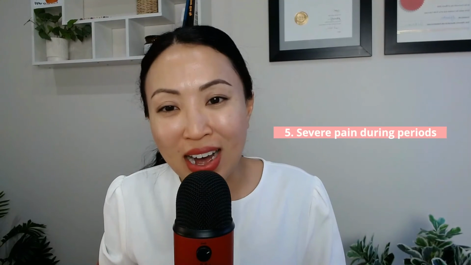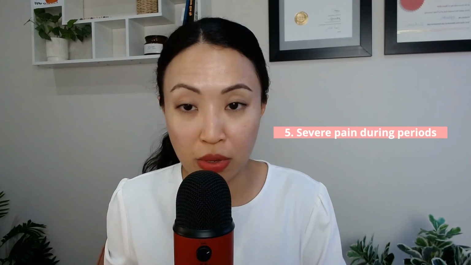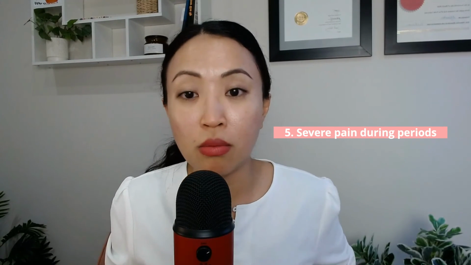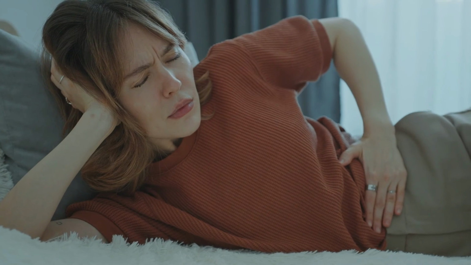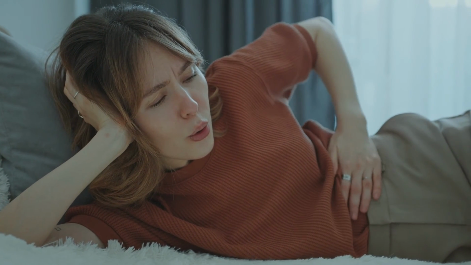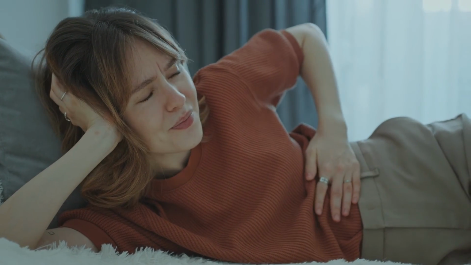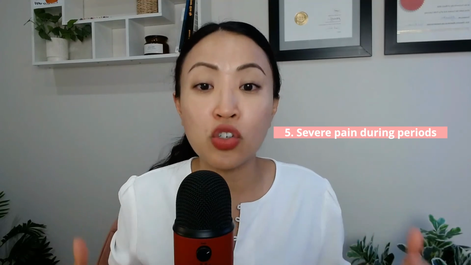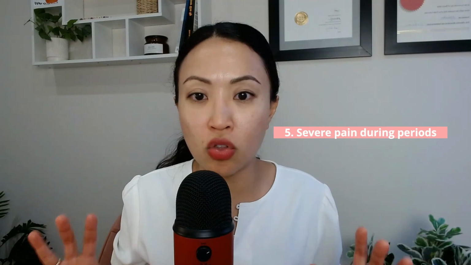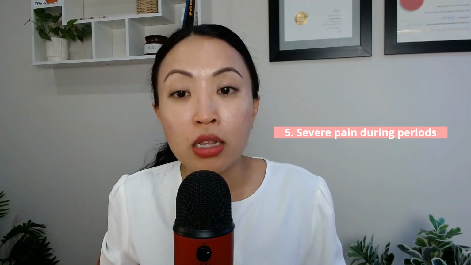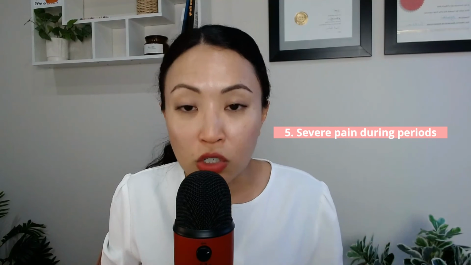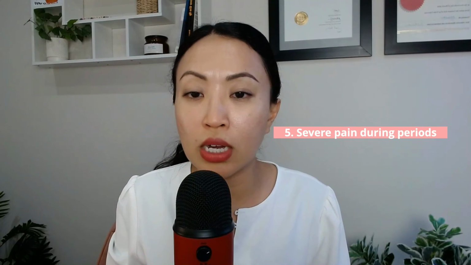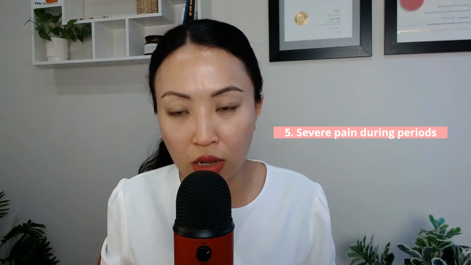And number five, severe pain during your period. Although for some women it's common to experience cramping or pain during the cycle, if your period pain is so intense that you can't even function, you have to lie down in bed, or you need to take strong painkillers, that's not normal. It could be a sign that you may have endometriosis, adenomyosis, or even chronic inflammation as well. So again, pay attention to what your body is telling you.